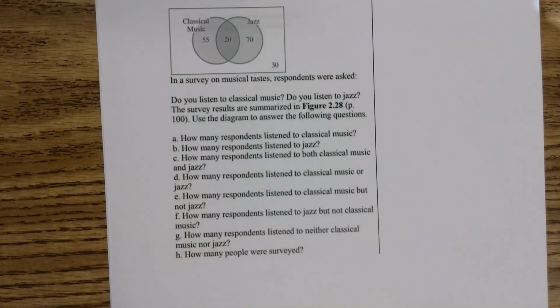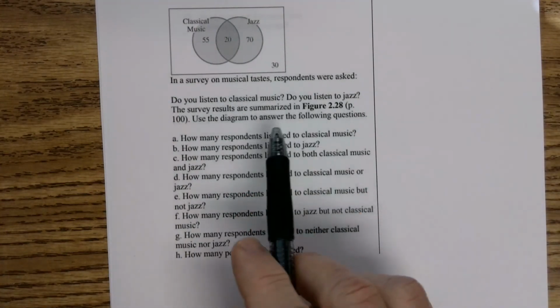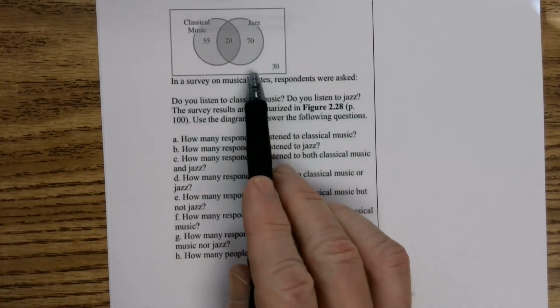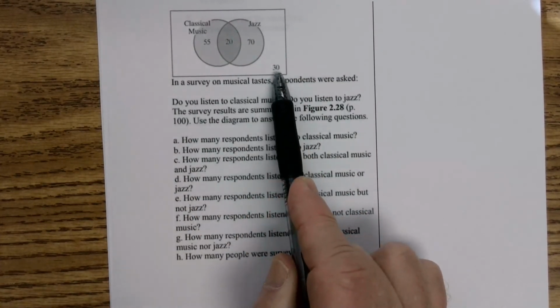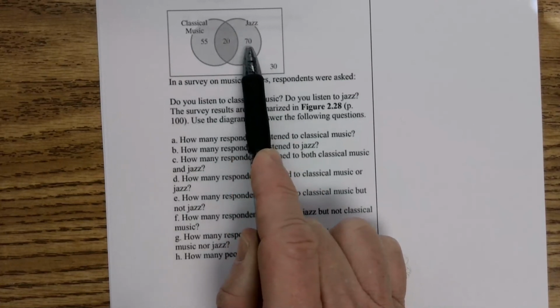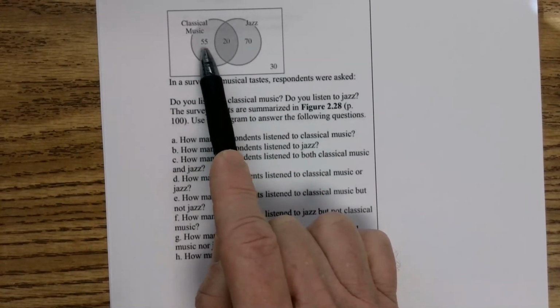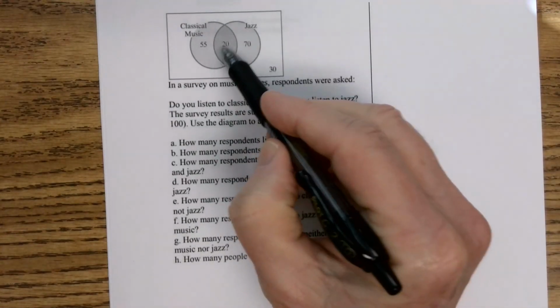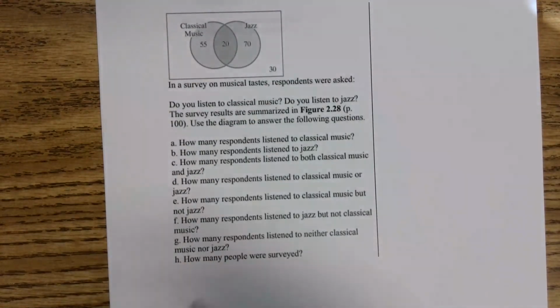All right. So, people who like music were asked this: do you like classical? Do you like to listen to jazz? Here's how they responded: 30 said neither. 20 said they like both. 70 people said they like jazz, but they didn't like classical, and 55 like classical but not jazz. Okay, so 20 is the overlap. So how many people liked jazz?